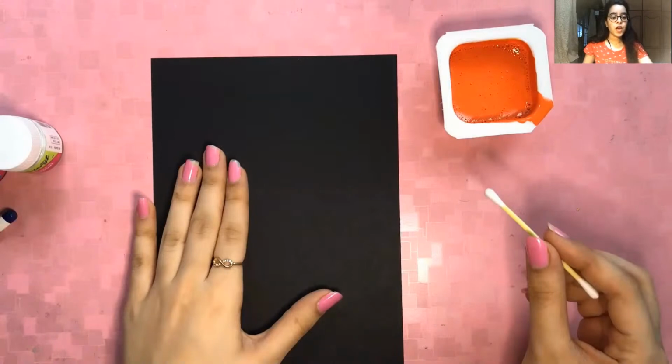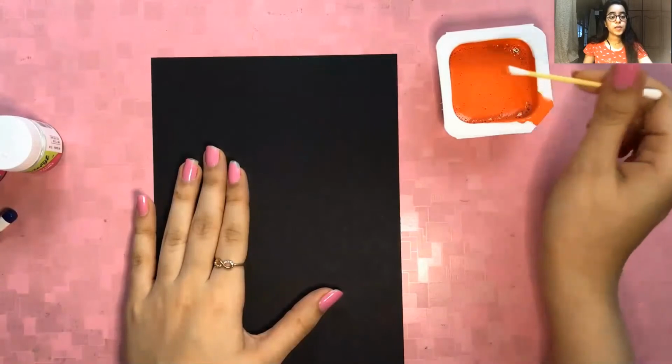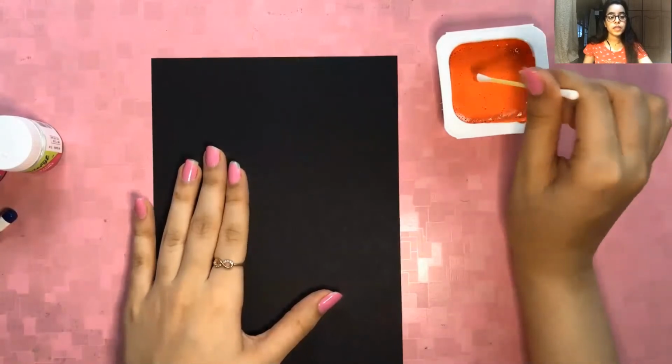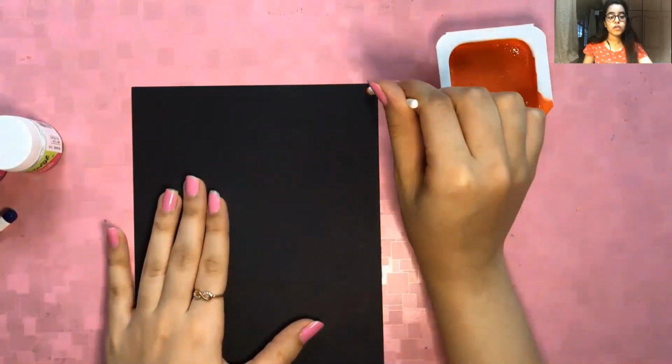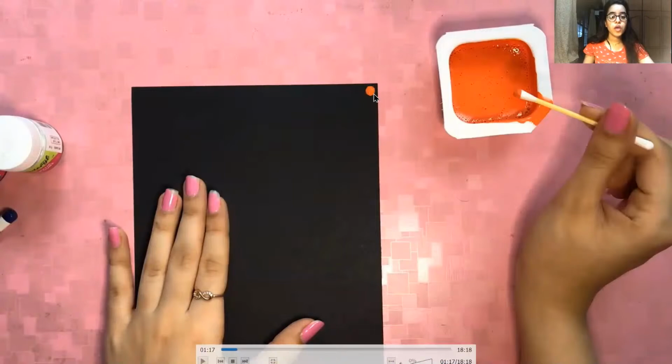Okay. Awesome. So first, I'll just dip the Q-tip, the earbud, into the paint, and just at the corner of the sheet, I'm making a dot. So did you see? I just made a dot at the corner area, exact corner of the sheet. At the top right corner of the sheet, I just made a dot.